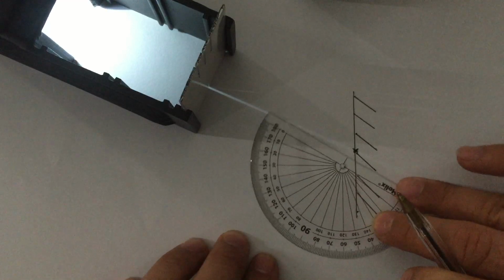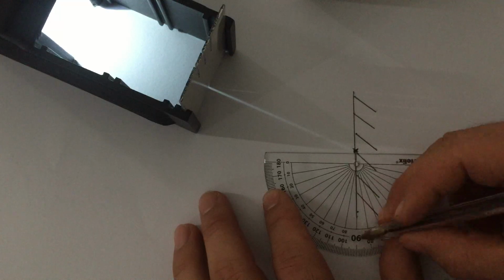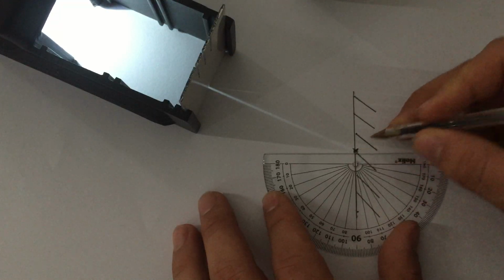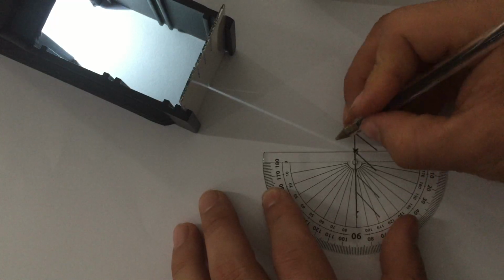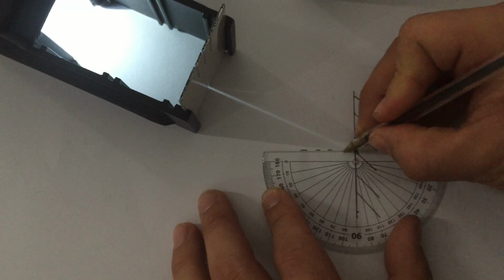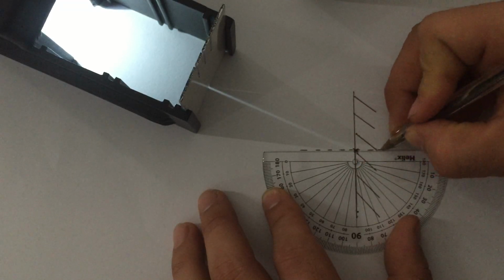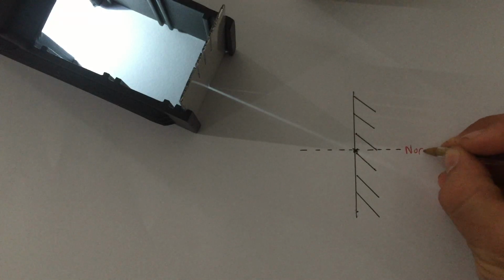So I line up where it says 90 along the surface of the mirror here, and put my protractor on that point where I'm going to fire my ray of light. And then because I now know that this is perfectly 90 degrees, I draw a dotted line or a dashed line at 90 degrees to the surface. That is my normal. So this line here is called our normal line. And that line is really important because we're going to draw all of our measurements in reference to it.